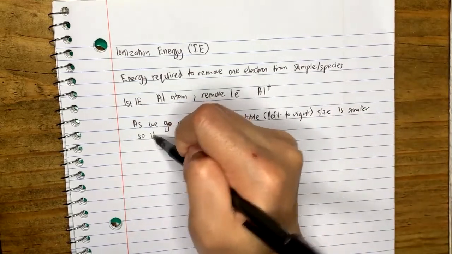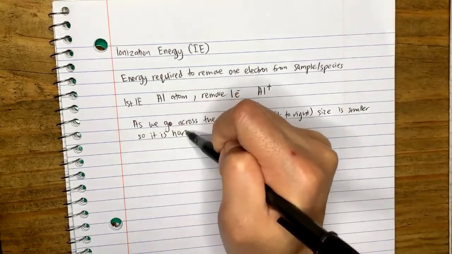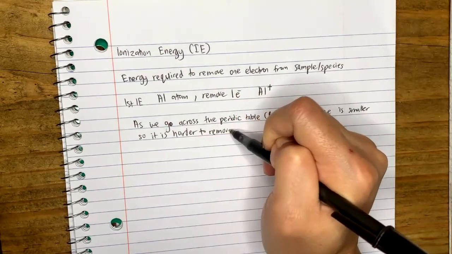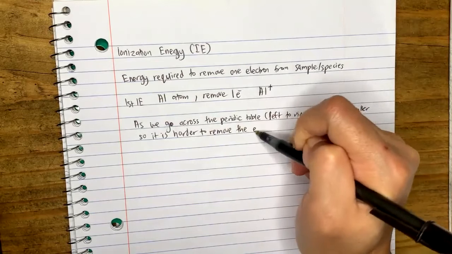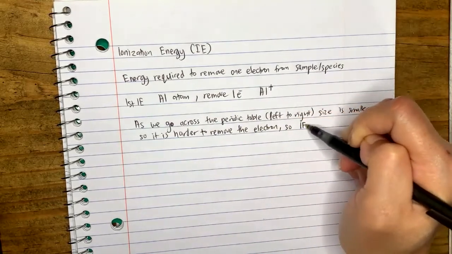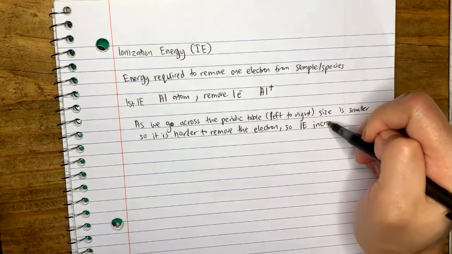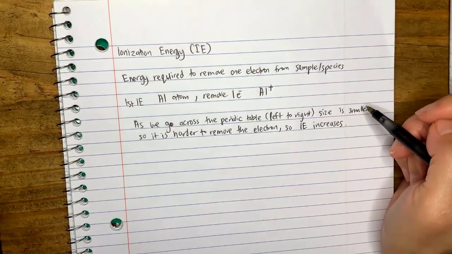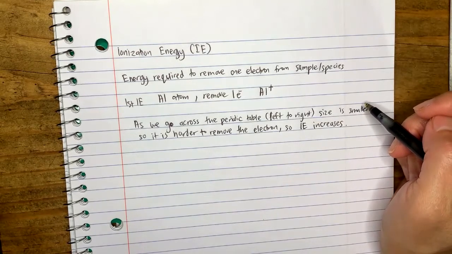So it is harder to remove the electron. So IE increases. When it's harder to remove it, the ionization energy increases as we go across the periodic table.